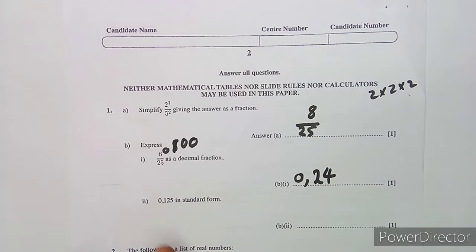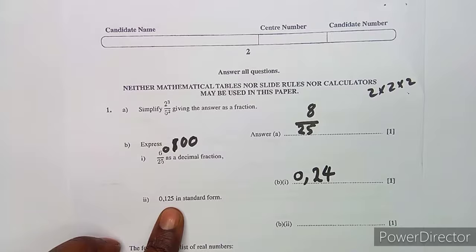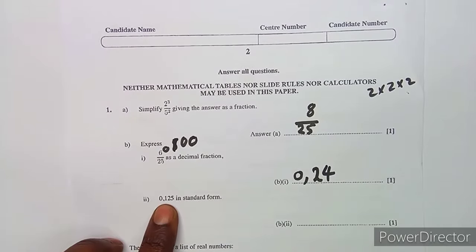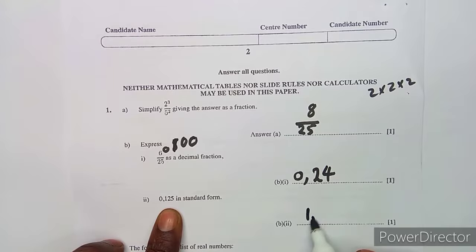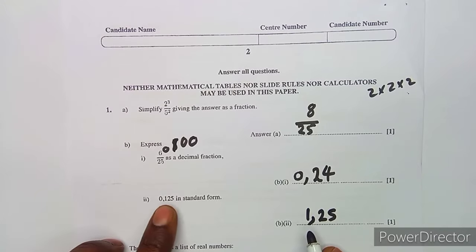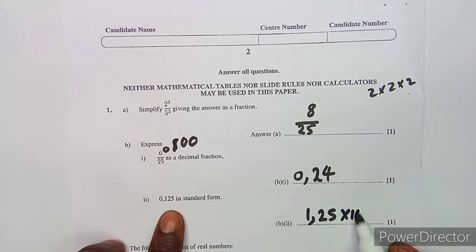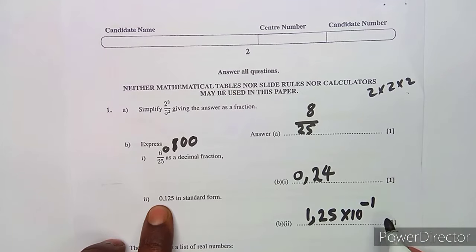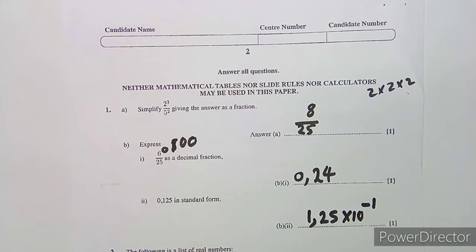All right, then 0,125 in standard form. So definitely in standard form, you have to move 1 comma to the right, which is going to be 1,25. Now it's between 1 and 10. Remember, the major issue is to make this number be between 1 and 10, but times 10 to the exponent of minus 1. Why? We started with a 0 digit, so it's going to be a negative. If it is a whole number, then it becomes a positive, like maybe if it was 12,5. It's a whole number, so it becomes a positive.